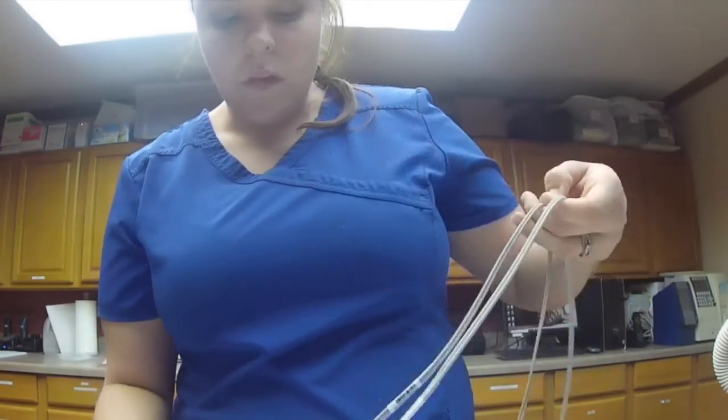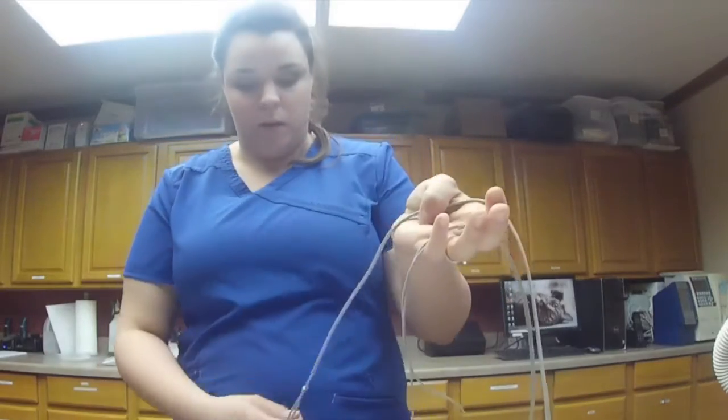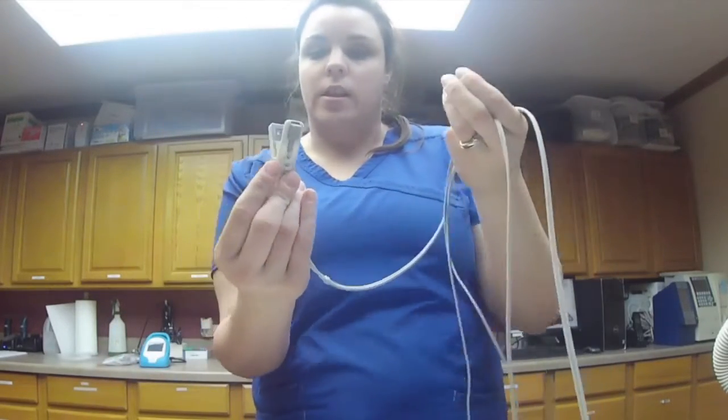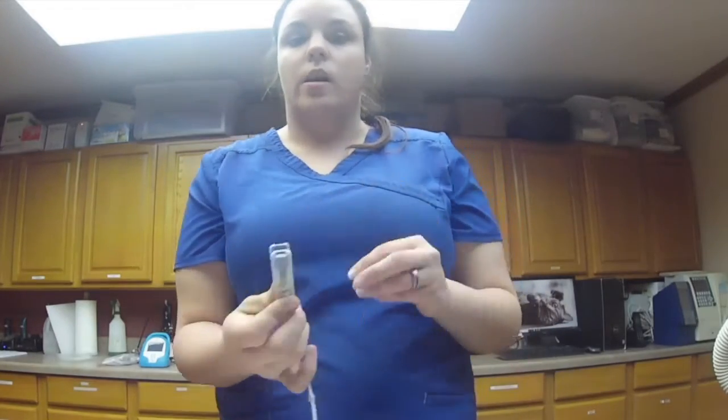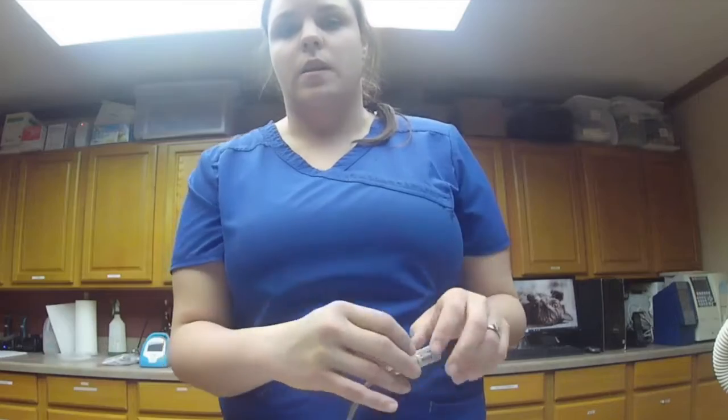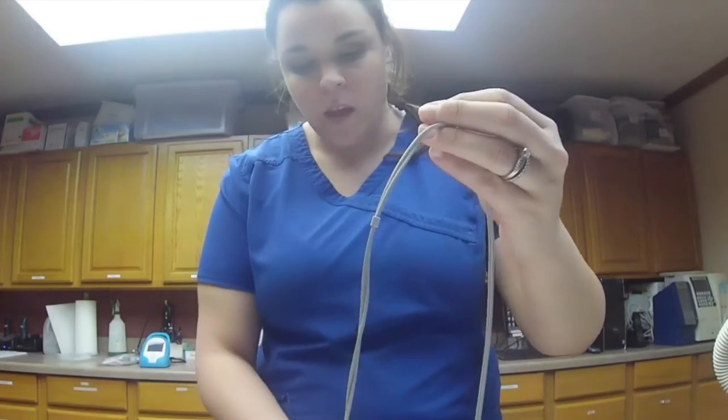So on the leads, what you will do is attach this piece to a dog's tongue, a dog's ear, or even a cat, or their tail, depending on where your procedure is, depending on if they are intubated or not. And then you have two cords for your ECG part.